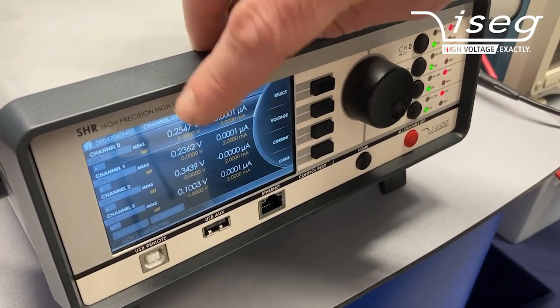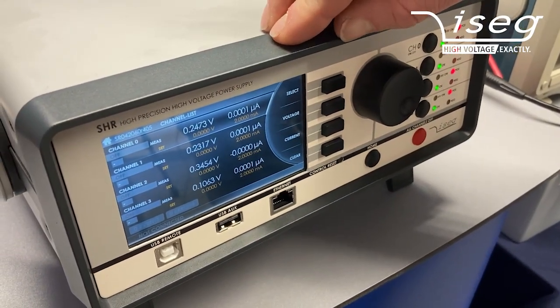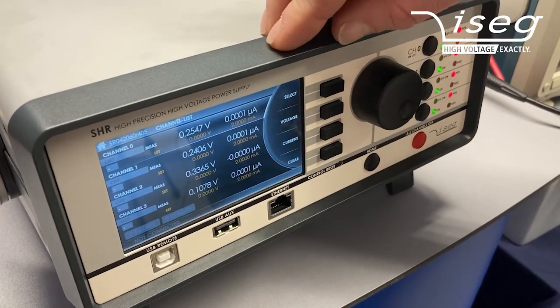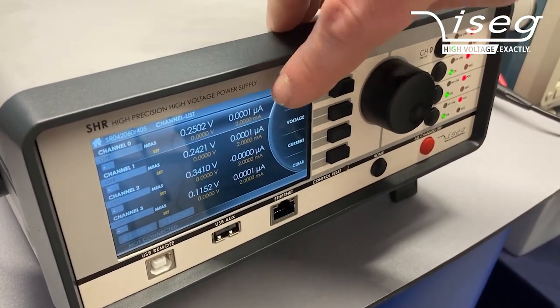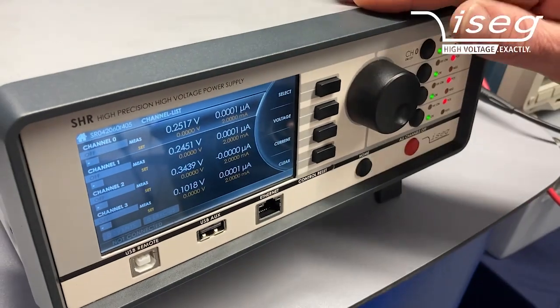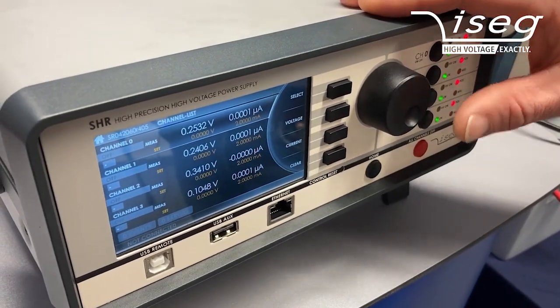So in white we have the measurement values frequently updated for all channels, basically the voltage, the current, and below in orange these are the set values.